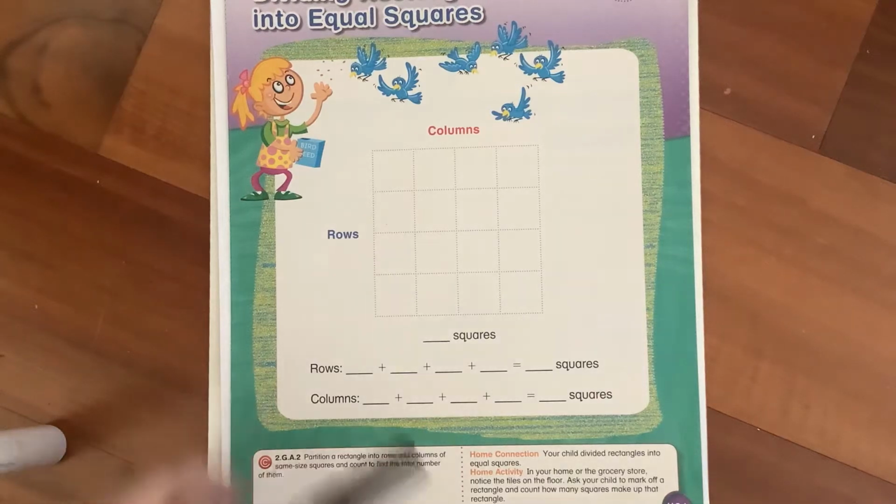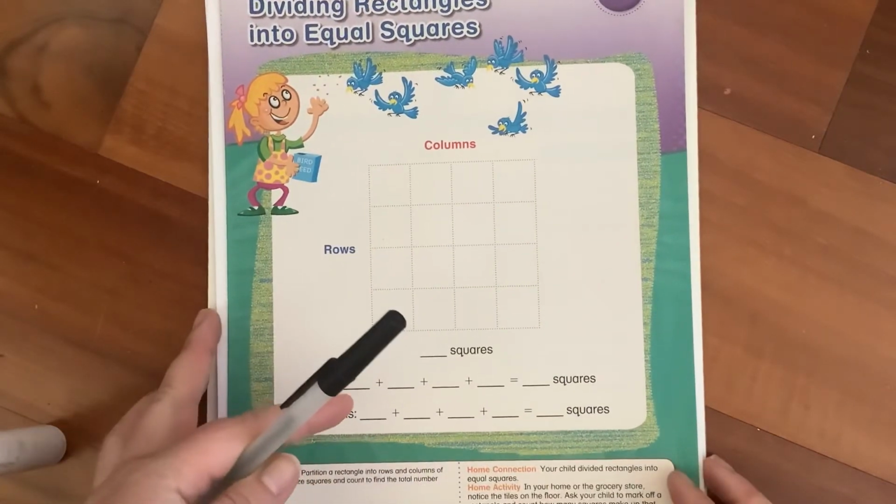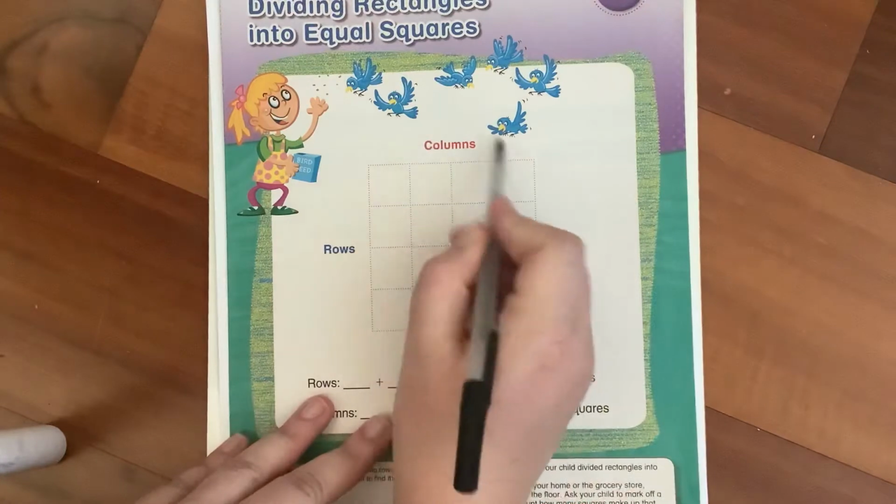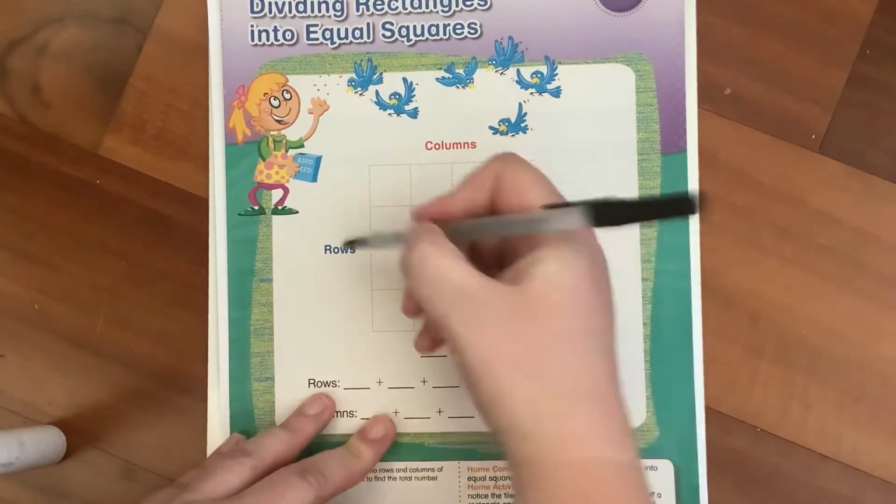All right, this is math 12-5, dividing rectangles into equal squares. So here we're learning two vocabulary words. We're learning columns and rows. Columns go up and down.